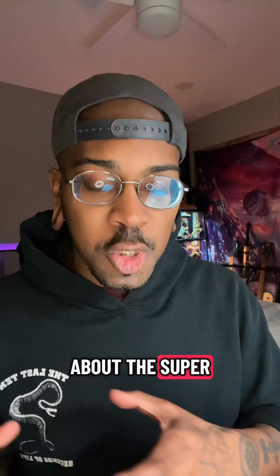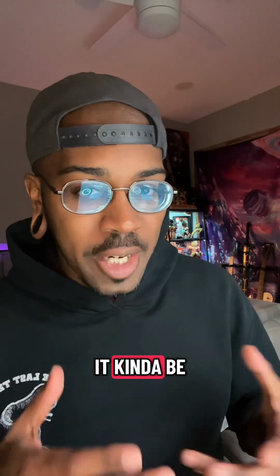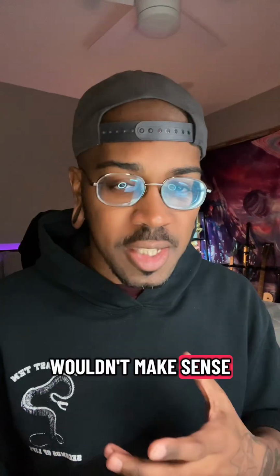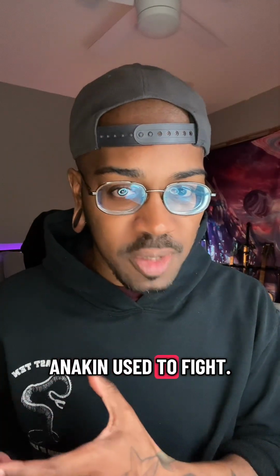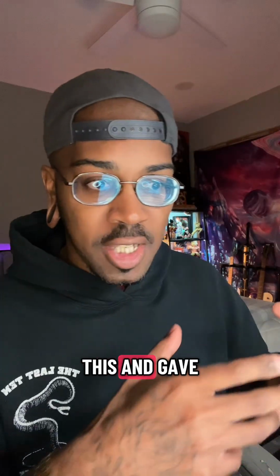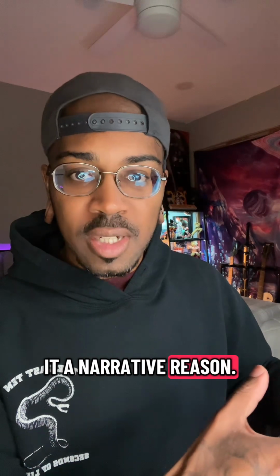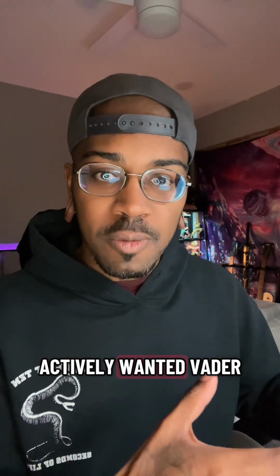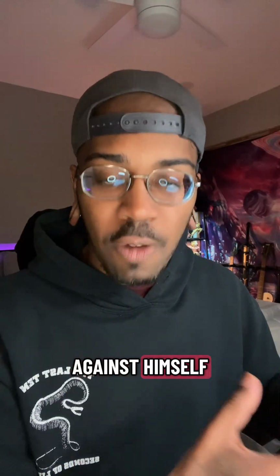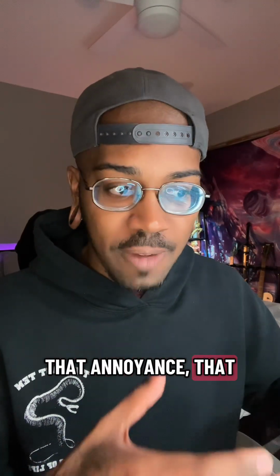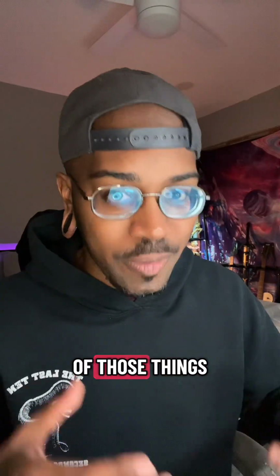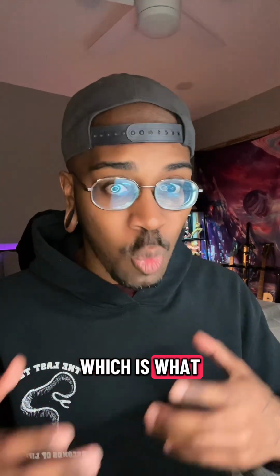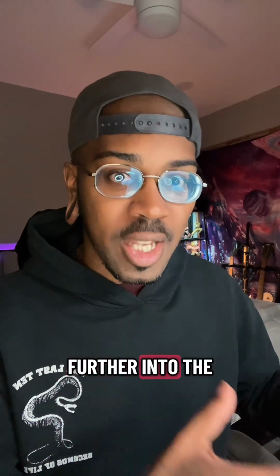There are a lot of things about the suit where you would question, like, why would it kind of be like that? It looks clunky, or it wouldn't make sense compared to how Anakin used to fight. And they took this and gave it a narrative reason. The reason why it's so clunky and so big is because Palpatine actively wanted Vader to be fighting against himself every day. That anger, that annoyance, that frustration, that sadness, all of those things are going to fuel the dark side, which is what he wanted for him to fall further into the dark side.